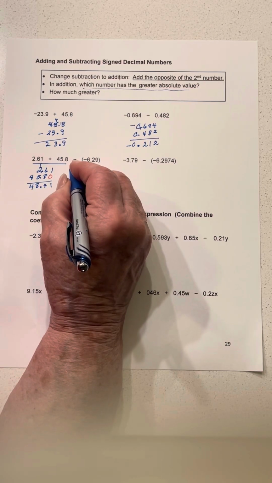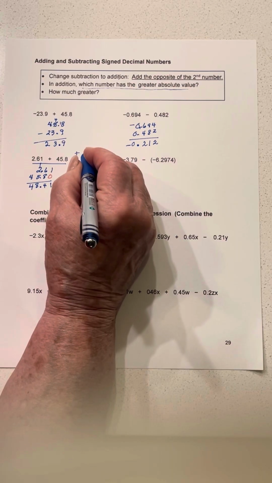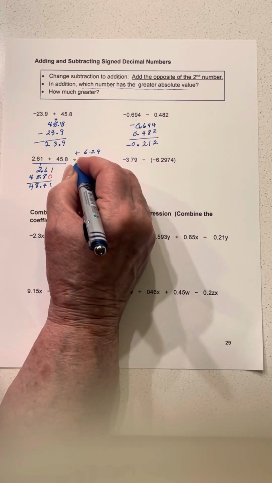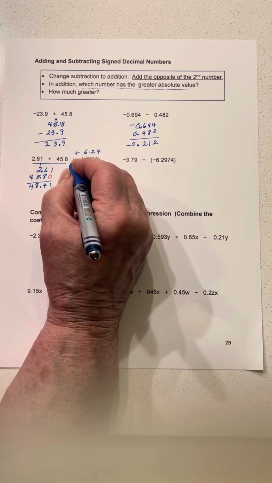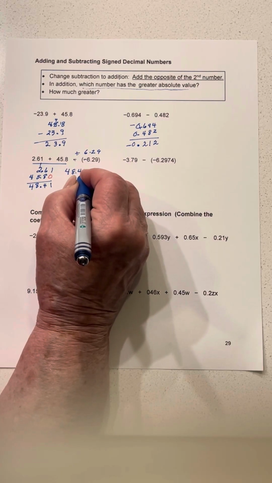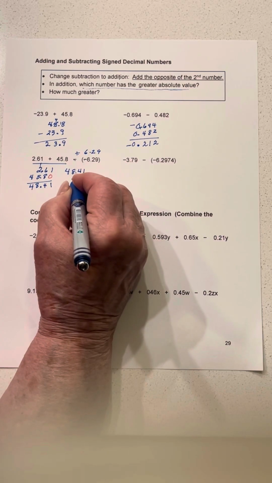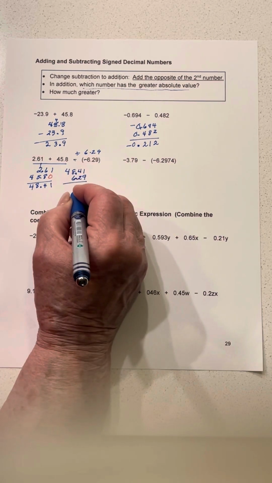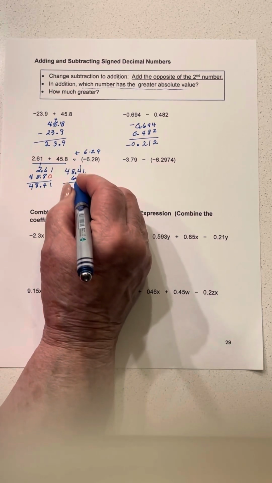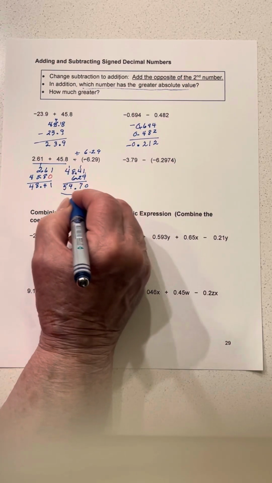Now, this says subtract a negative, and we're going to change that to adding a positive. You have to change the operation and the sign. So instead of subtracting a negative, we're adding a positive. So this was our answer from the first part, and now we're going to add 6 and 29 hundredths. We line up our decimal points. Now we're going to add 10. 6 plus 1 would be 7. 14 plus 1 would be 5.